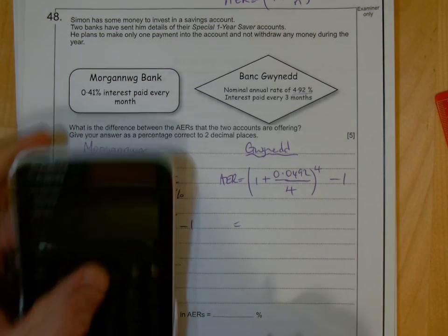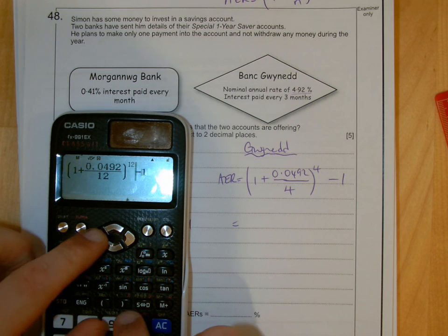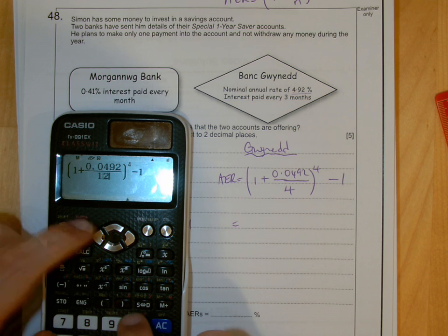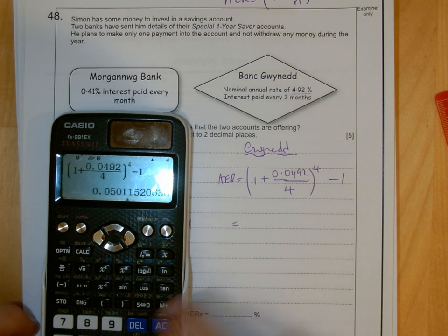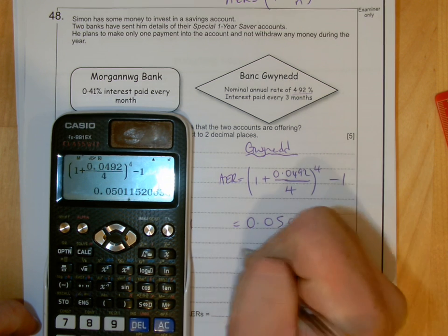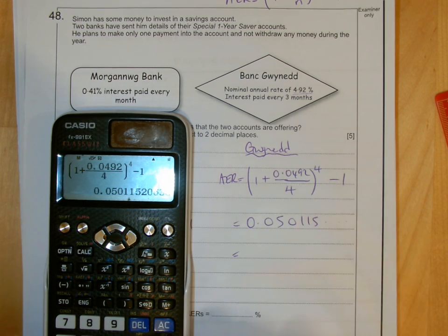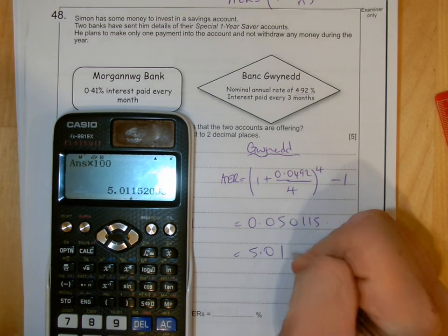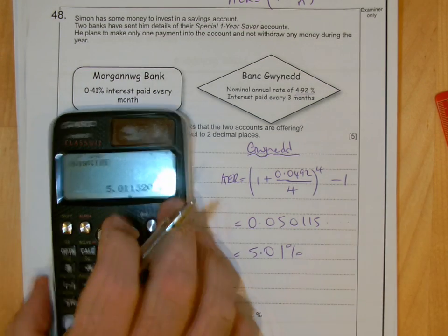Now what I can do, go back on my calculator and just change this to a 4. Change that to a 4. And I get 0.050115 blah blah blah. So then times it by 100 and it gives it to me as a percent to 2 decimal places.